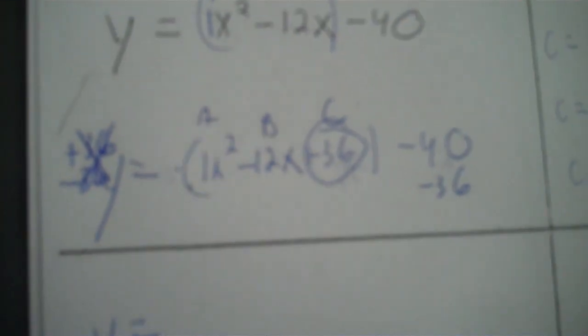So again, use the b divided by 2 to the second power. Negative 12 divided by 2 is negative 6 to the second. That's 36. There's no number in front to multiply the 36 by, so I just put plus 36 here. You're adding 36 to this side of the equals, you're adding it to this side, but then you're quickly minusing it so you can put it out with the outside number.